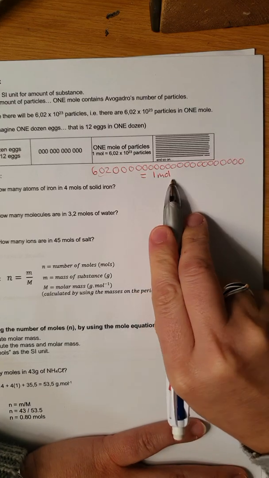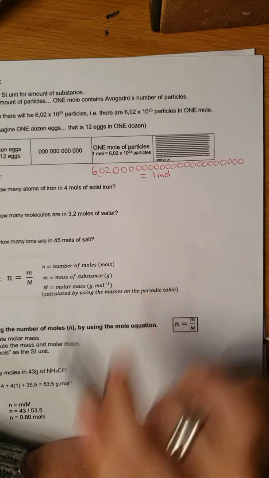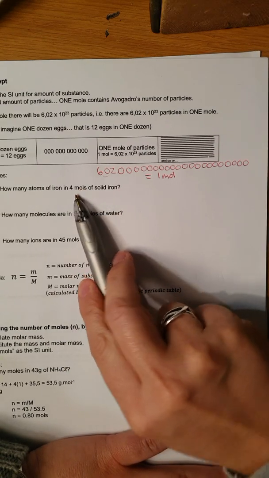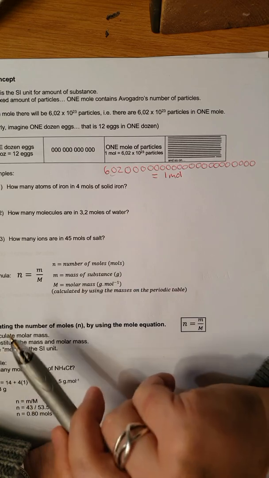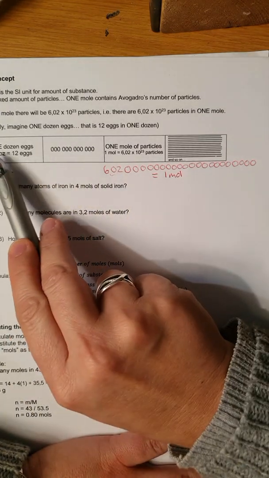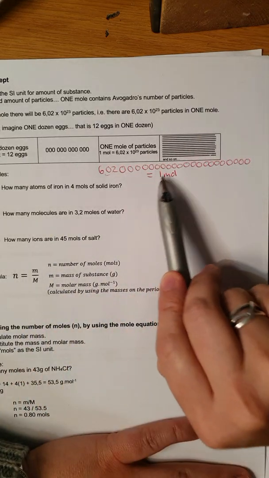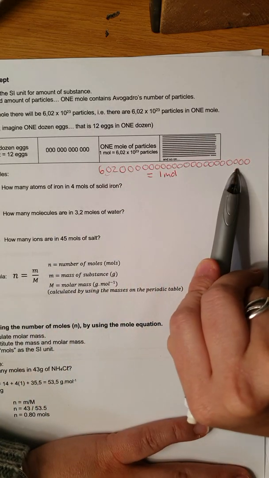Now, sometimes we abbreviate it by leaving the E off, so you'll see that around as well, like here. I didn't make a mistake, I really just left the E off. Like I say, 1 dozen is 12 of something. 1 mole is this number of something.